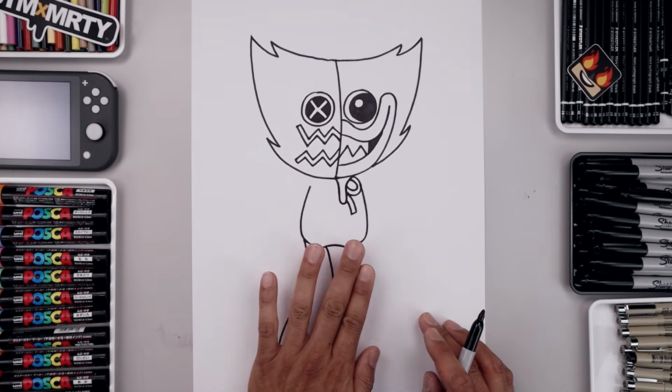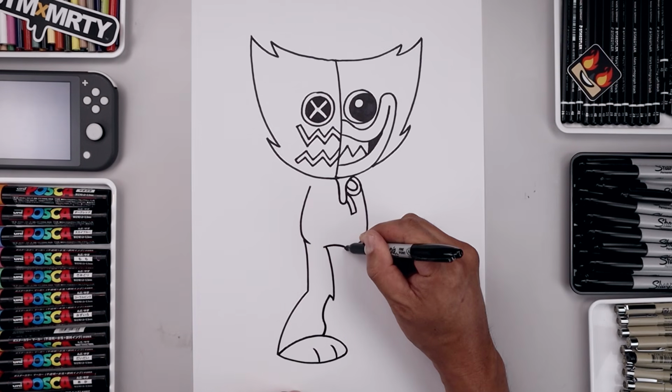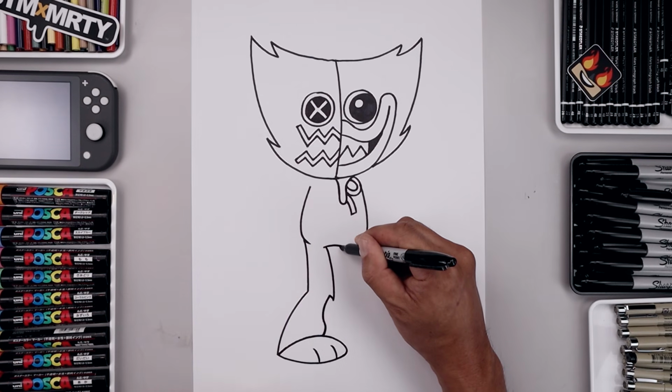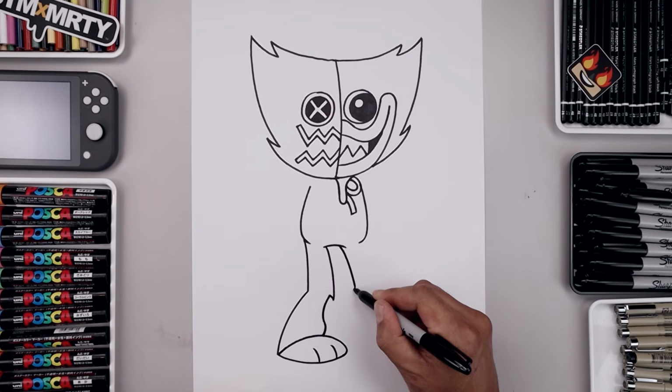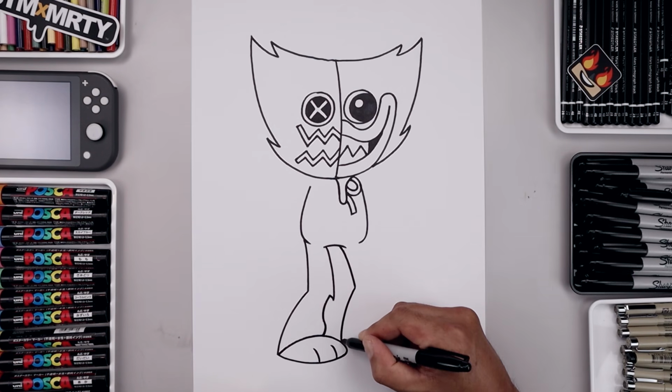Now you're going to draw that same leg over on the right side. So from this line, let's step in, we're going to draw the back side of the leg, going across, and then down, out, and then down on top of the left foot.